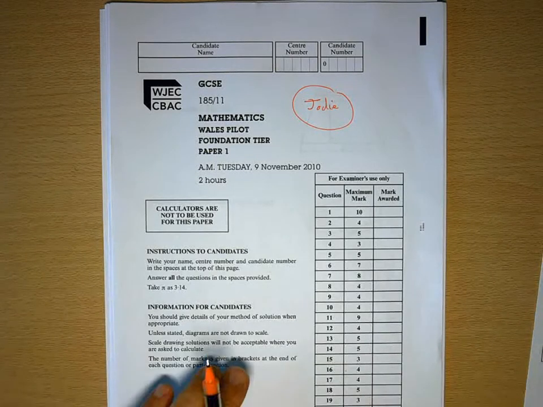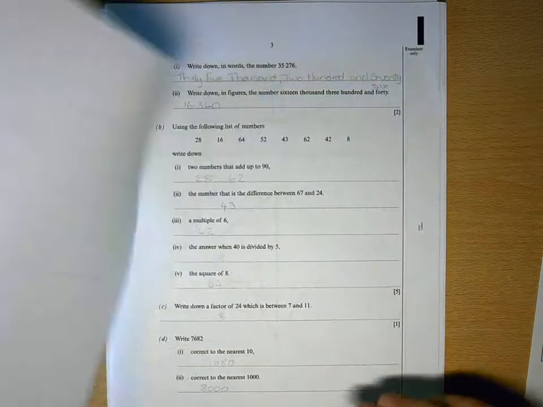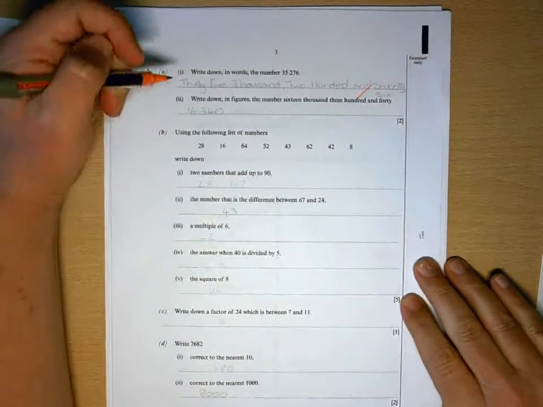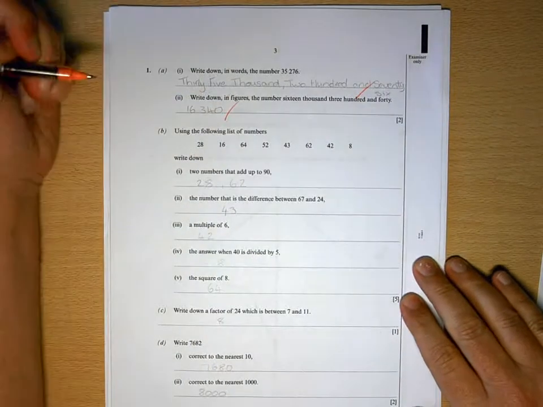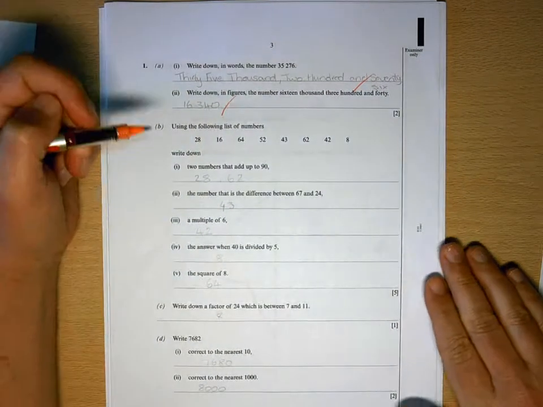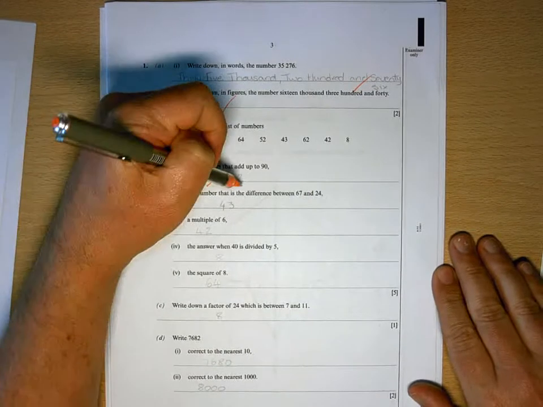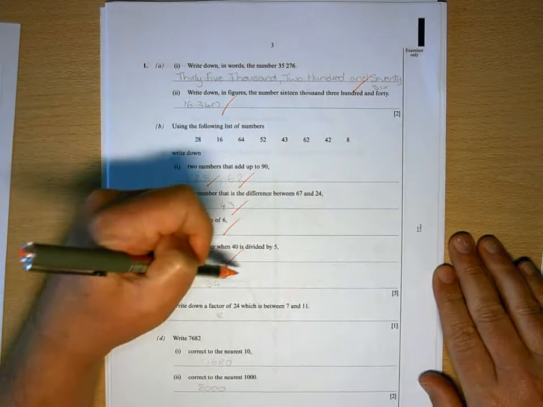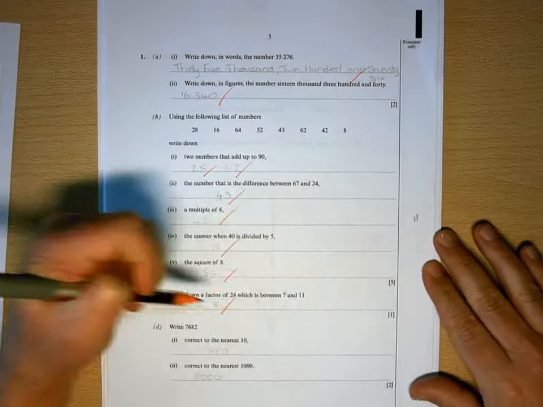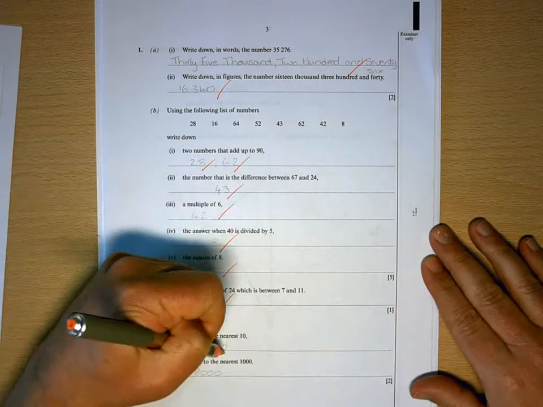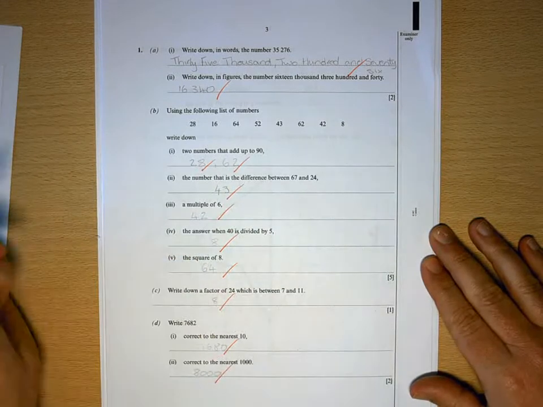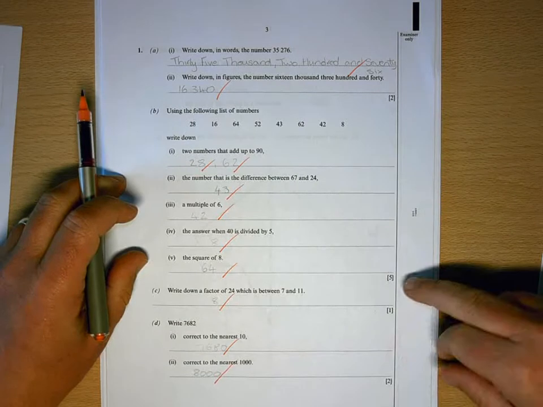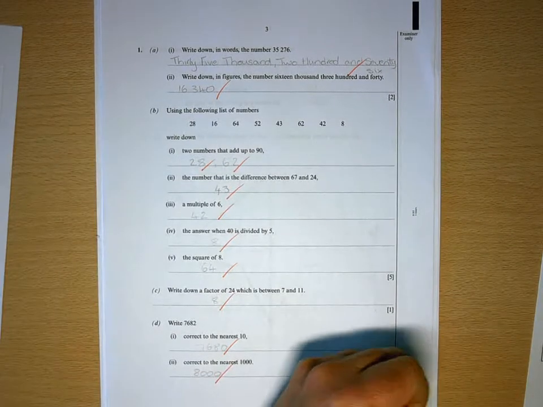Okay, so let's take a look at Jodie's paper. 35,276 is correct. 16340 is correct. 28 and 62, 43, 42, 8, 64, 8, 7680 and 8,000. Okay, so you've got full marks on that page. So that's 2, 3, 8, 10. Well done.